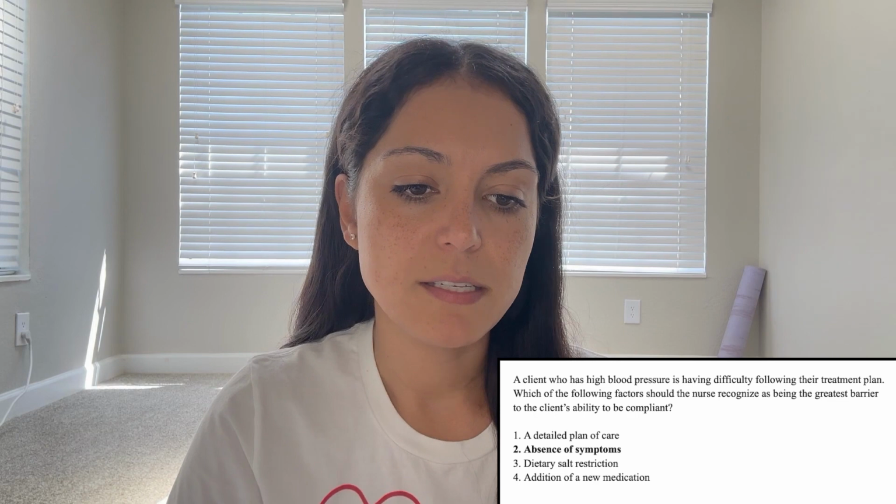Let's look at the question. What are they asking? They're asking for a factor, right? That can be a barrier for the client to be compliant, right? So what would be an issue for them to be compliant to their medication? Let's look at the options. Number 1, a detailed plan of care. Might be really confusing, right? And really long, but it's not the greatest barrier to be compliant, right? And then number 3 and number 4, dietary salt restrictions, addition of a new medication. It does not indicate a barrier of compliance, right?